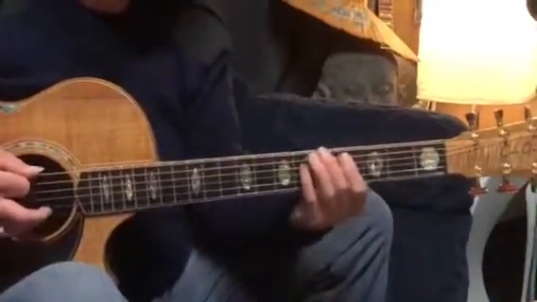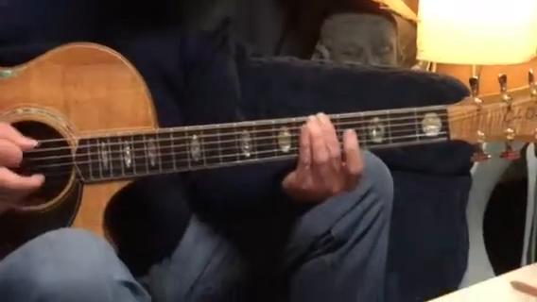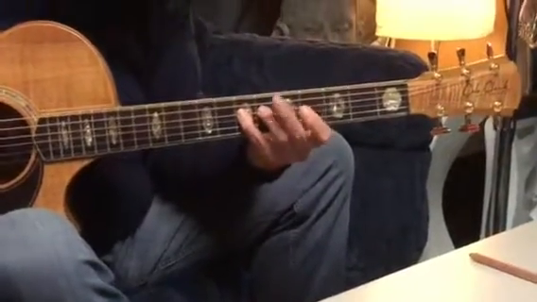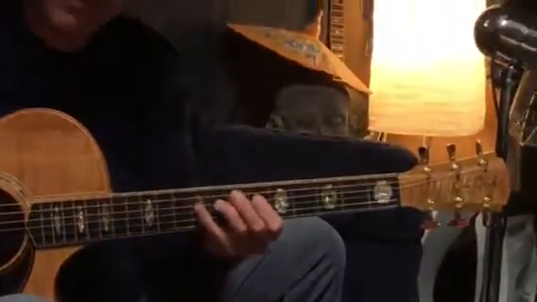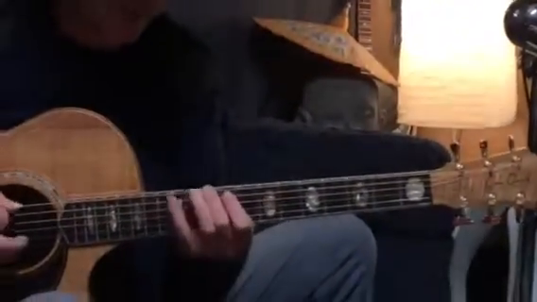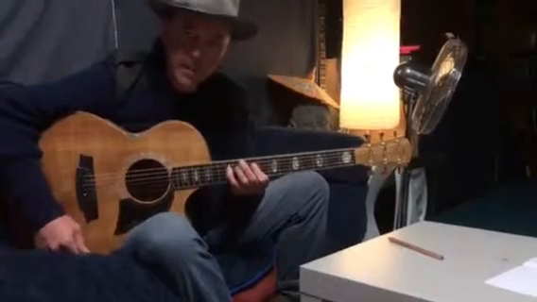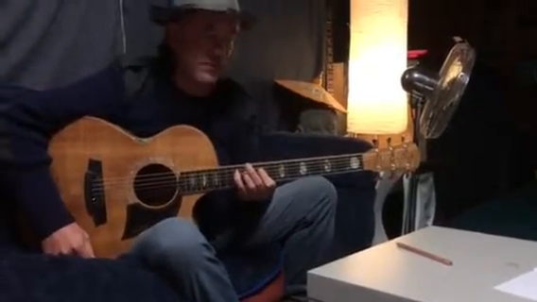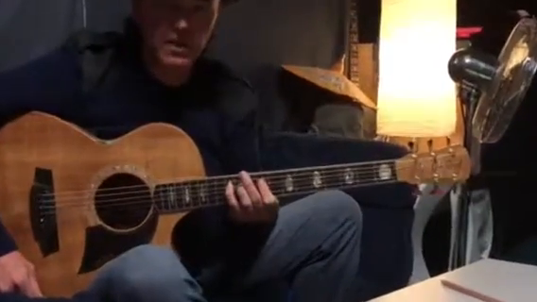Then go through and find it in A, root note on the bottom string, exactly the same pattern: B, C, D. Even if you just do that much, then go through each one and find the fourth, the fifth, and the sixth, the relative minor.